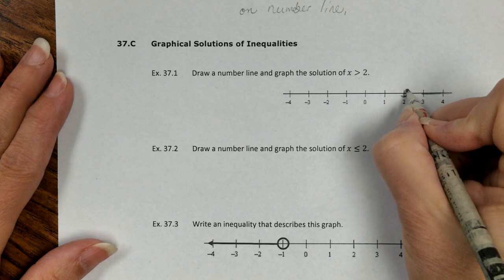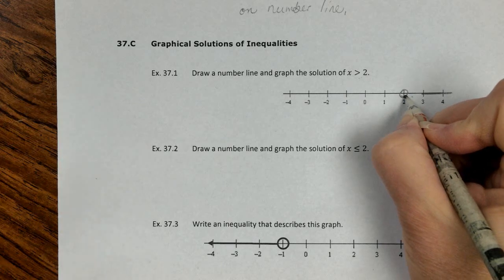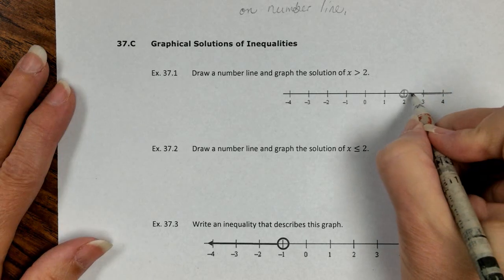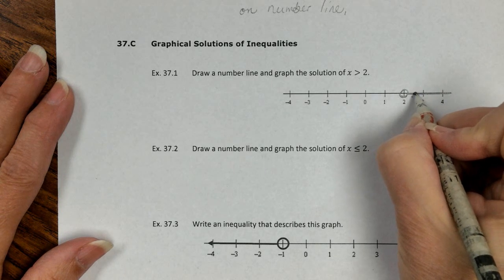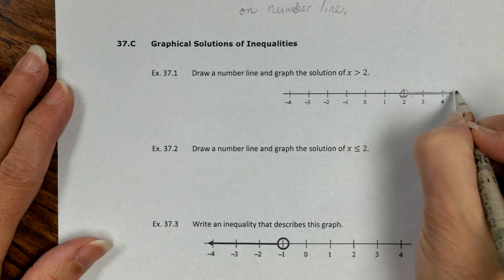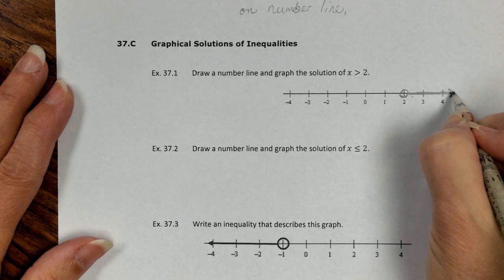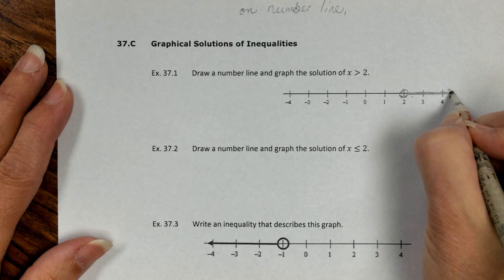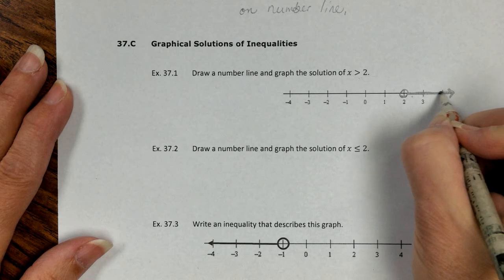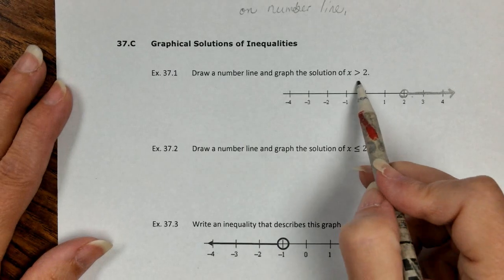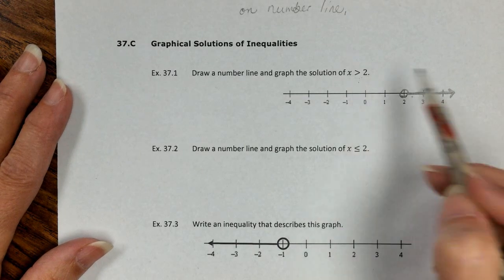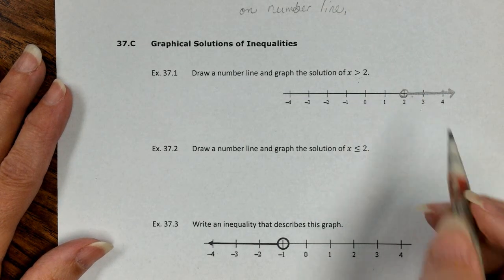I'm going to put an open circle, not a point, because that would say it equals 2, but I put this circle, which means this arrow I'm putting over here gets infinitely close to 2, but it doesn't touch it. That circle's like a buffer. Okay, and I am putting an arrow on that because it keeps going, and so the graph of the solution of this is any number bigger than 2, so it keeps on going. That's the graph.